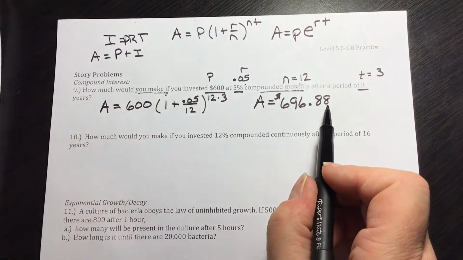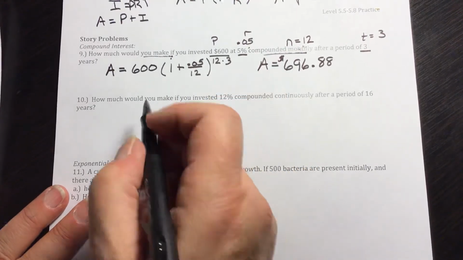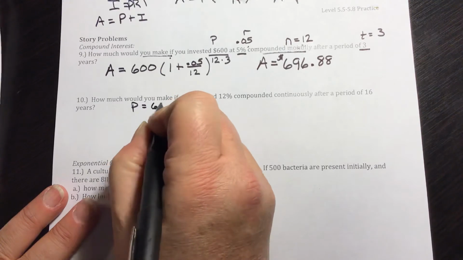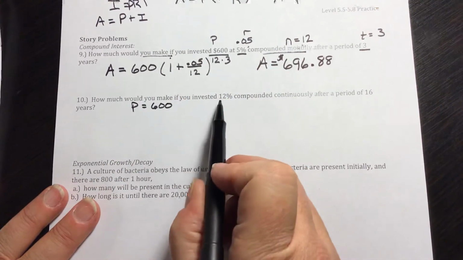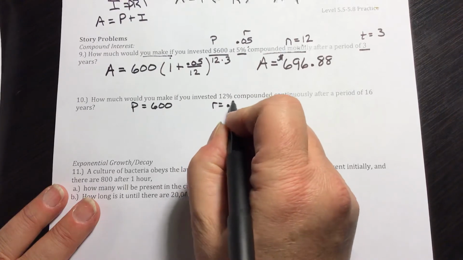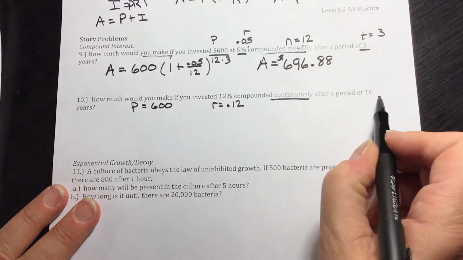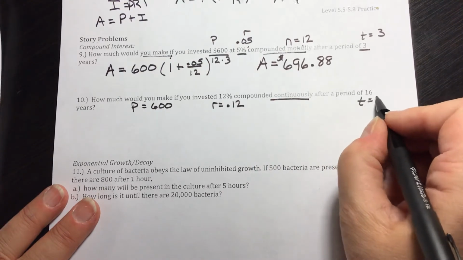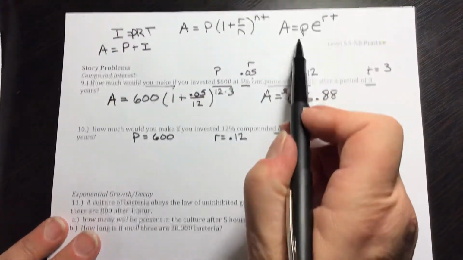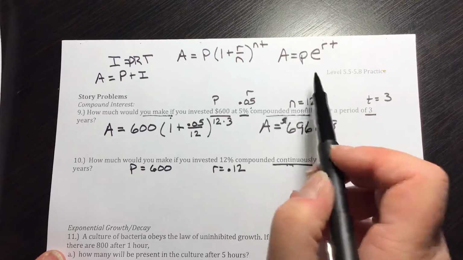Number 10, how much would you make? And we're going to use the same principal from above where the principal is $600. If we invested at 12%, so my rate is 0.12, compounded continuously for 16 years, so time is 16. Now, because I'm compounding continuously, I'm going to use this formula with the e in it.